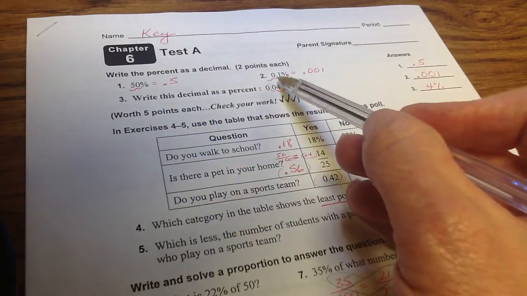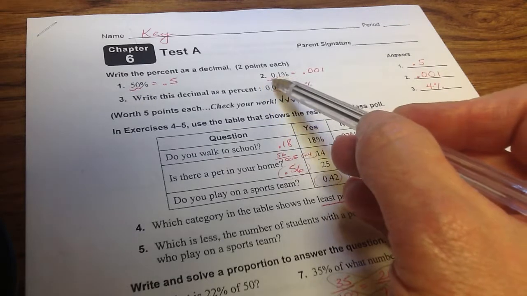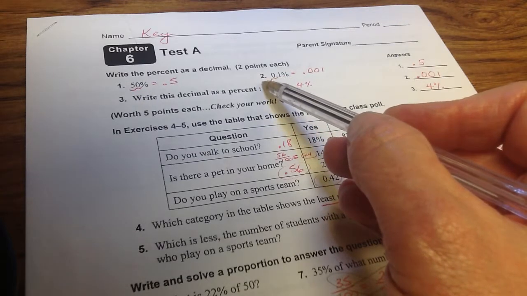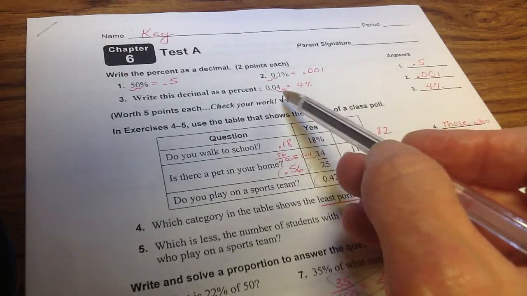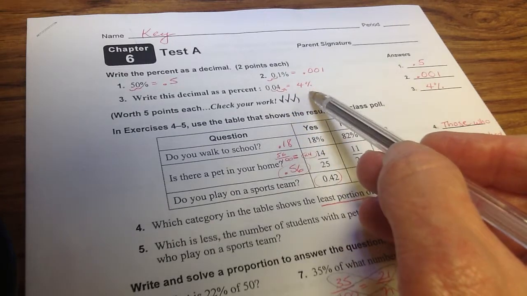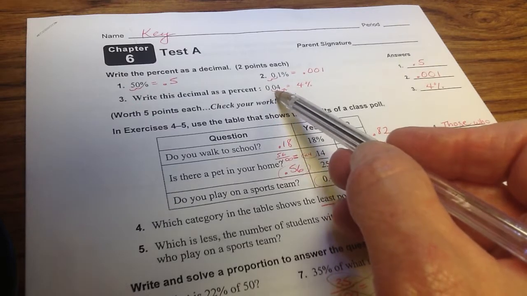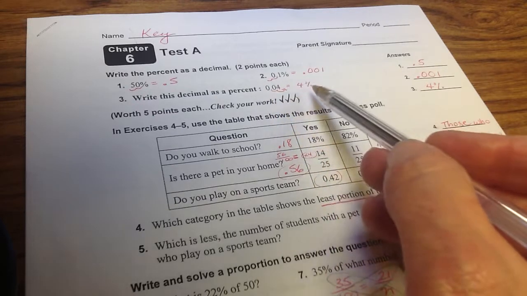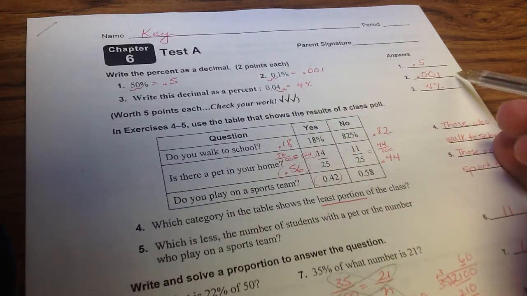Same goes here. Run away! You're going to have to move 2 places. Moving around the 0 is 1, but you're going to have to add an extra 0. So it's going to be 0.001. Now if you're trying to go toward the percent, you do 2 times going toward the percent and add the percent sign. Go toward, and then you put the percent sign. So number 1 is 0.5, number 2 is 0.001, and number 3 is 4%.